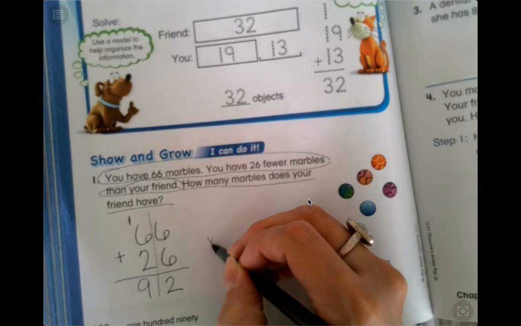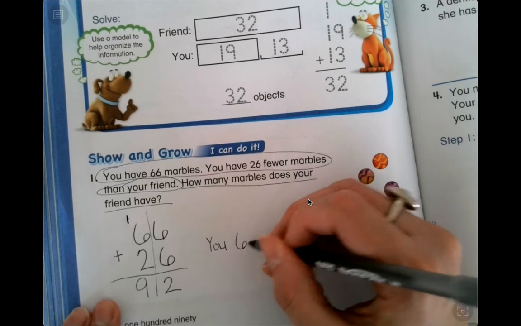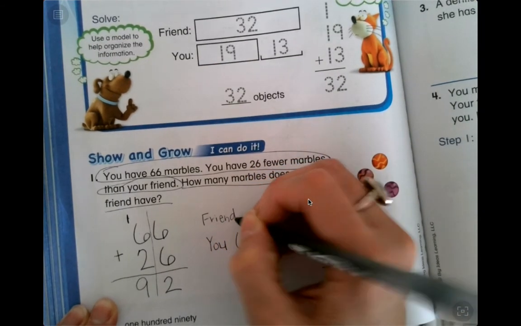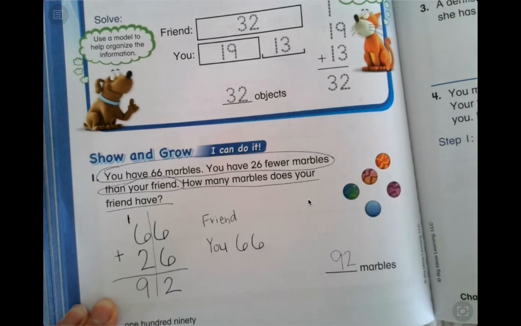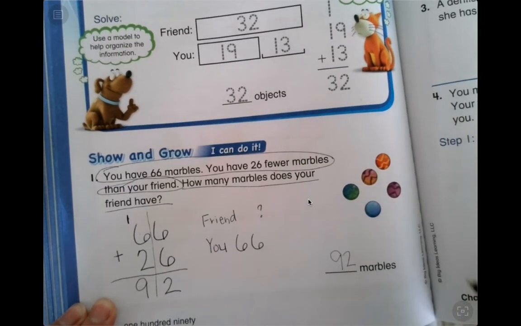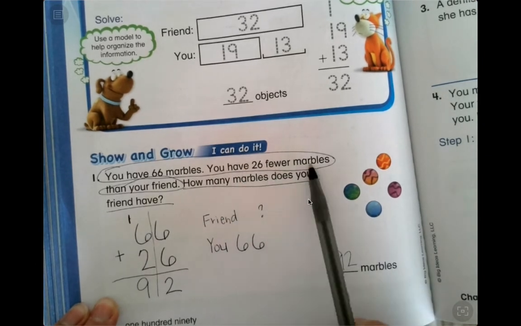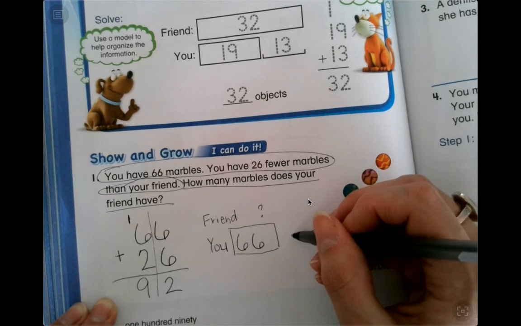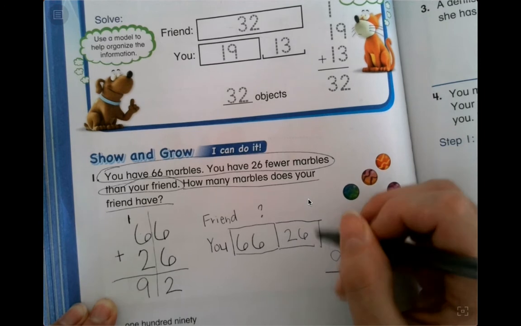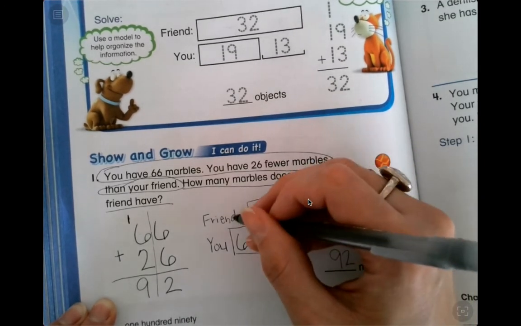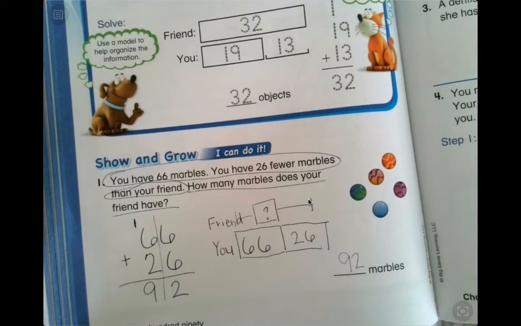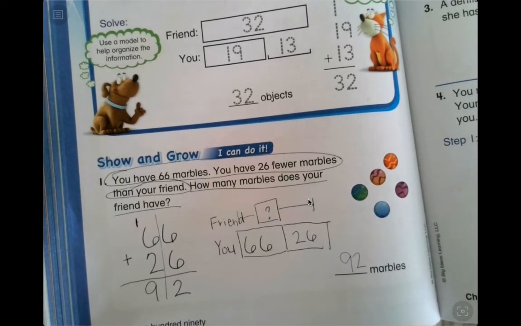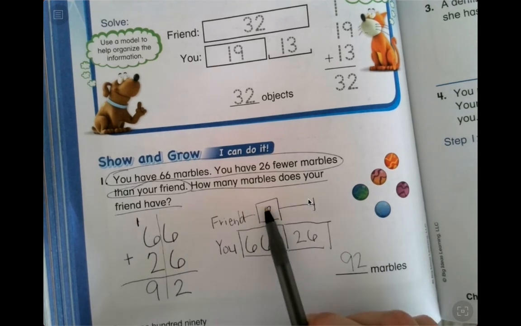So here is you. What do you have? You have 66, right? Your friend has how many? Do you know? 26. No, your friend does not have 26, because you have 26 fewer marbles than your friend. So you have 66, like this. And then you have 26 less than your friend. So your friend has all of these. So this is a part, whole method. What is 66 and 26 together? It is 92. Again, this is not my favorite way. I like this way better. But they both get you to the answer of 92.